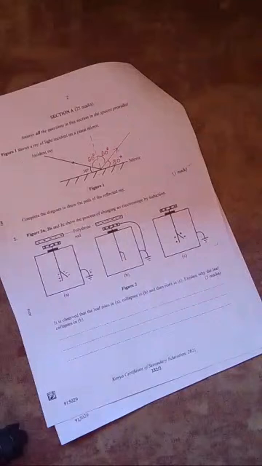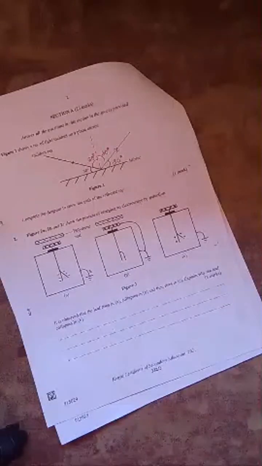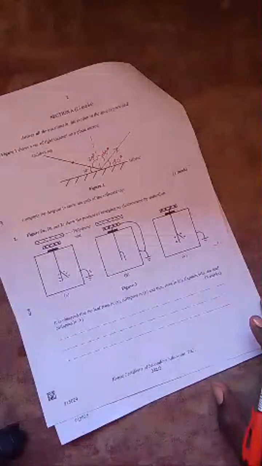Then you are told that it is observed that the leaf rises in A, collapses in B. Explain why the leaf collapses in B. In this case, the question is specific, that what we need to explain is all about part B.